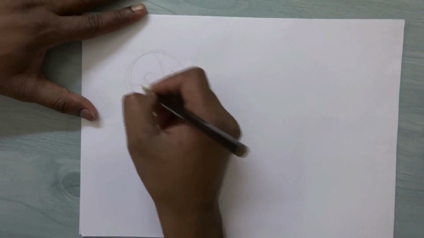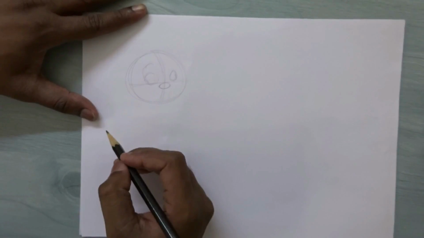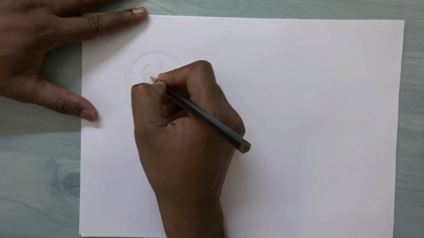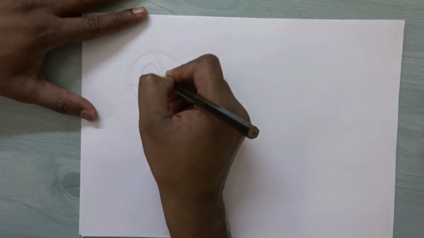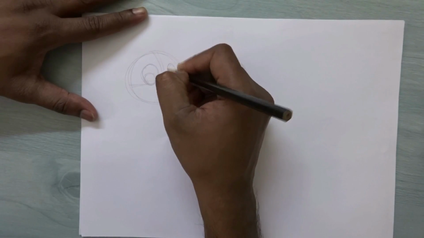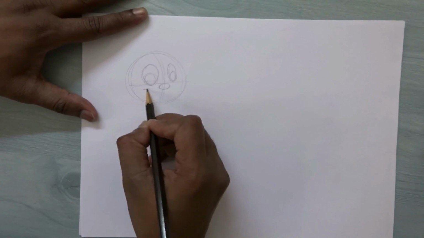And now what I'll do, eyebrows. How to do the eyebrows? It's also a very simple thing. What you did earlier is this eye, so you have to make another big eye like this, and for this as well, like this. And now the mouth.